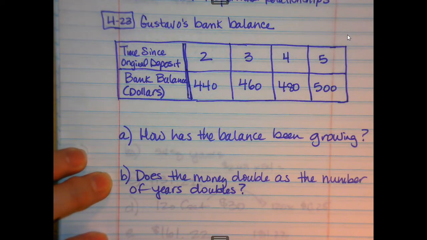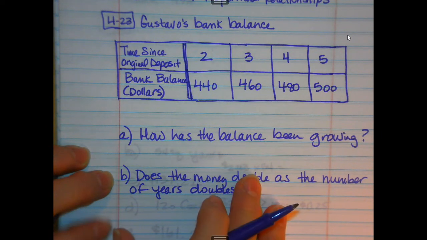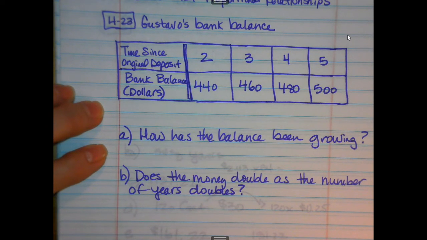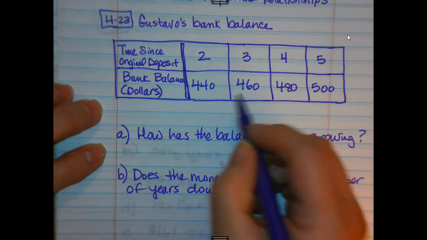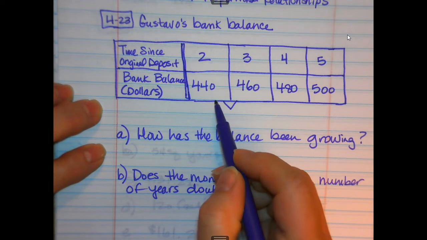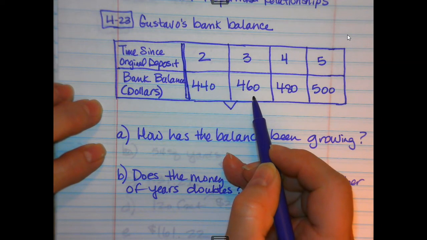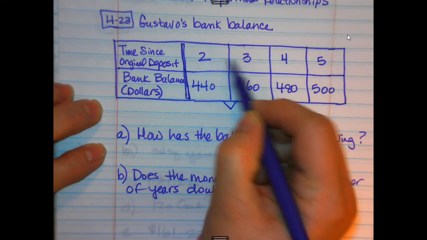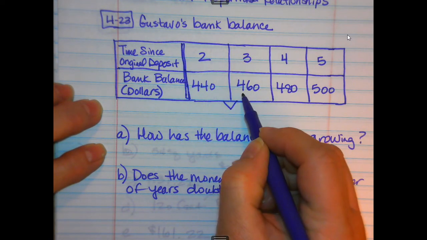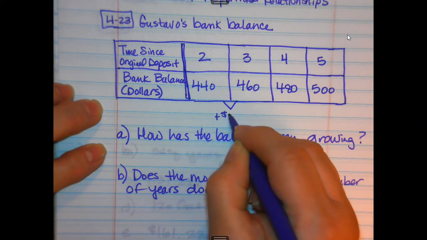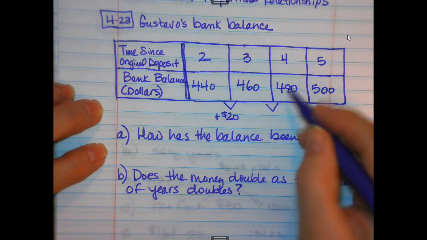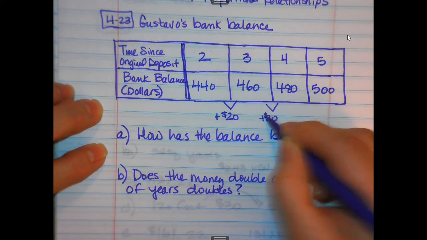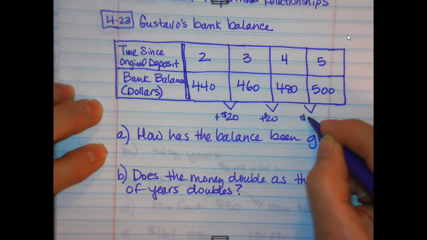And Gustavo's bank balance table is right here. Our first question to help us analyze the data asks us, how has the balance been growing? Whenever I'm comparing things or trying to see what changes happened, I compare one piece of information to the next cell in a table. Here we go up by 1 year. Here we go up by $20. So we're adding $20. And this time, 460 plus 20. And one more time, we're adding $20.